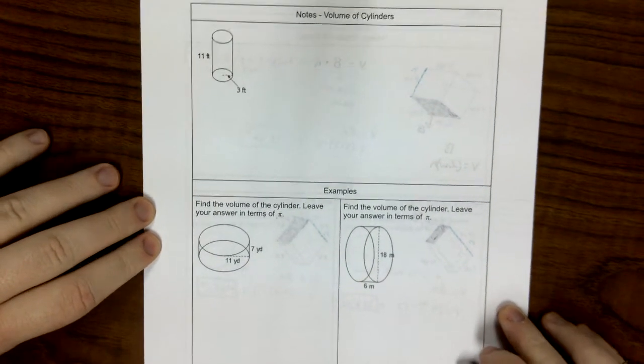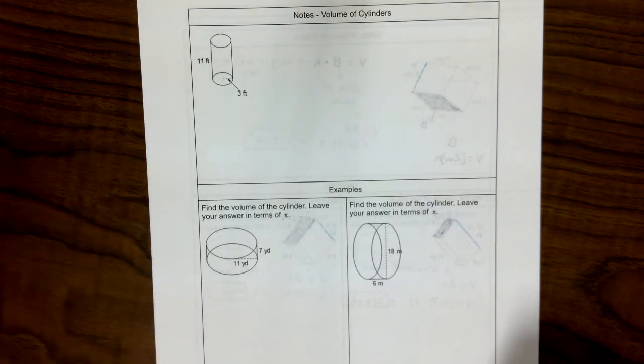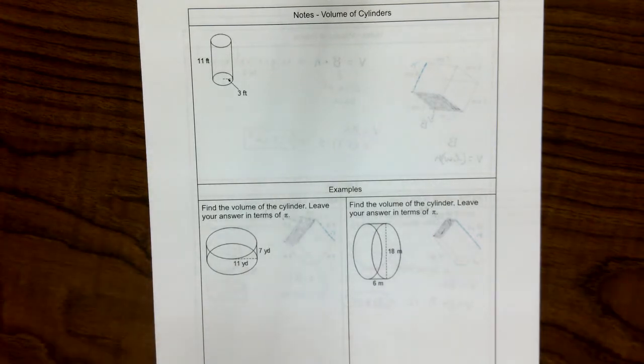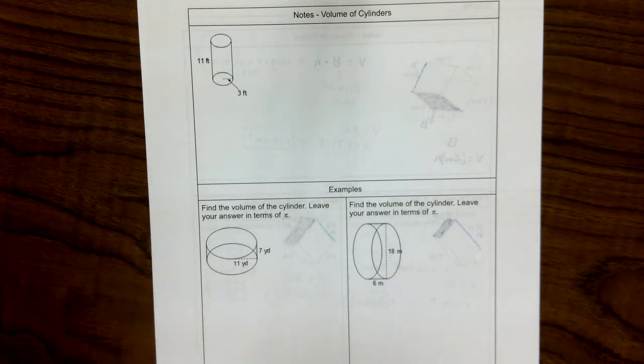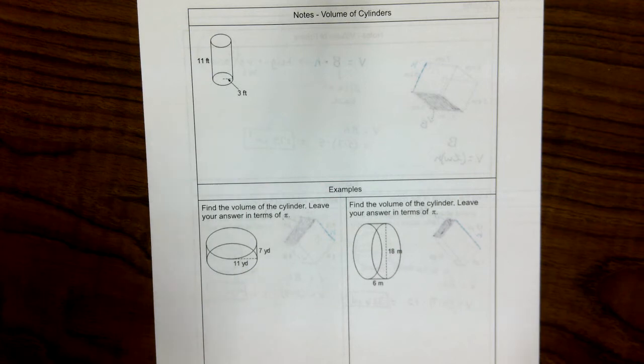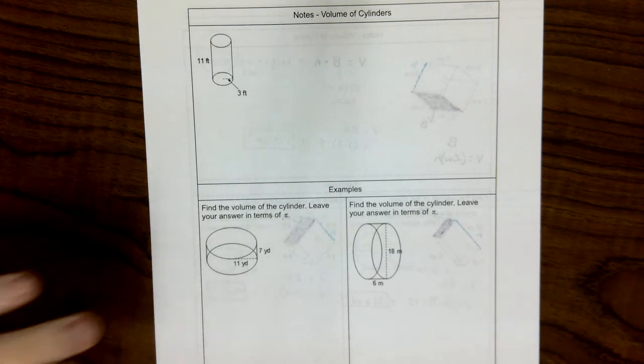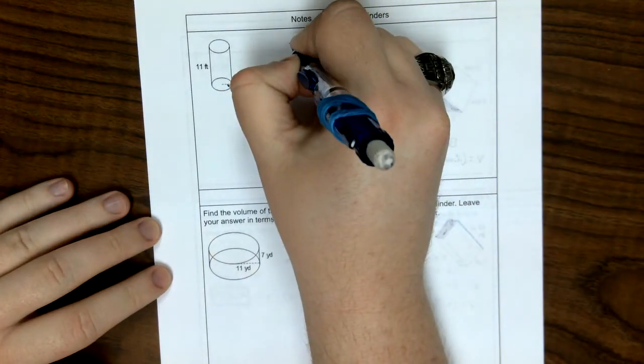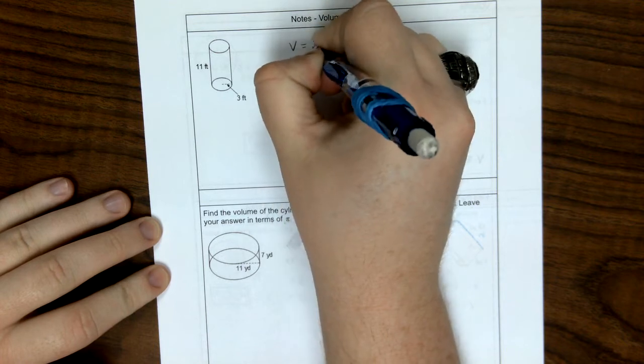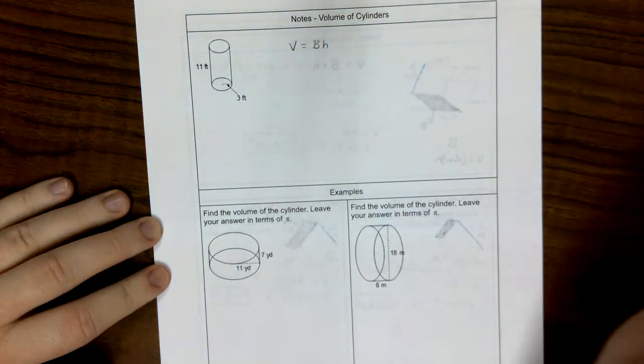All right, so we're going to continue talking about volume, and the second section is going to be on volume of cylinders. Okay, and I said in the first video, the way we did volume for prisms is the exact same way we do volume for cylinders. It just looks a little bit different.